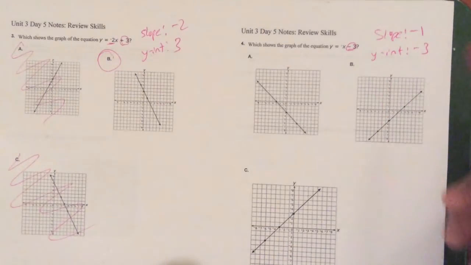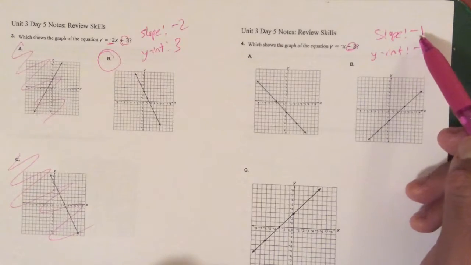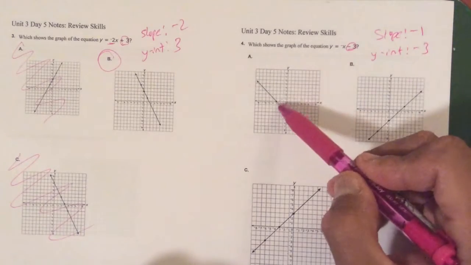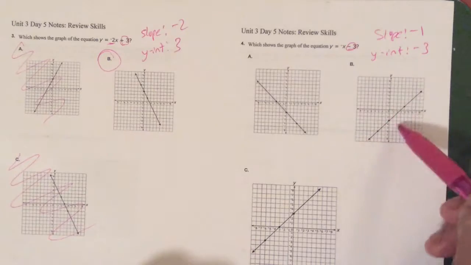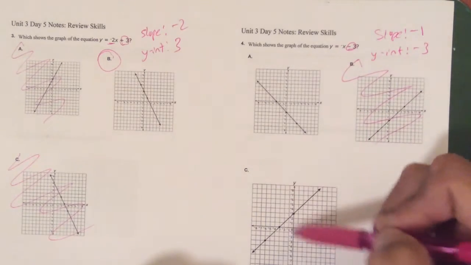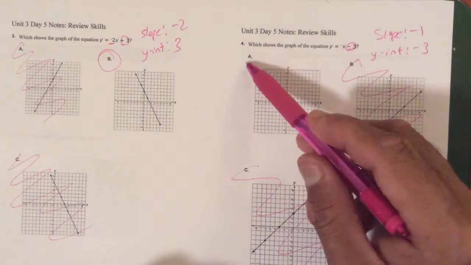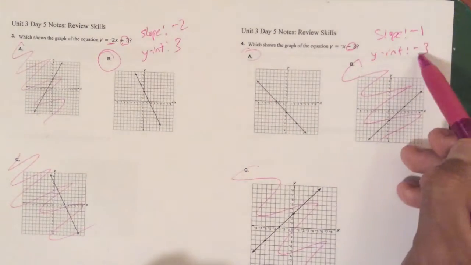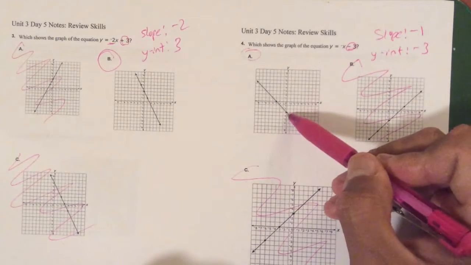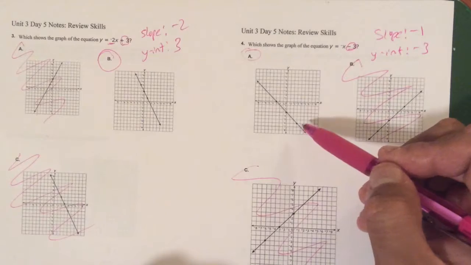So now, let's eliminate a couple things. Let's start with the negative 1. This slope is negative, so that means my line has to be decreasing. This one's decreasing. This one is not. This one is increasing, so this is out. C, this one is increasing as well, so that's out. So by elimination, the answer has to be A. And if you check, your y-intercept is at -3. And if I were to find the slope of this line, it will be -1. So my answer is A.